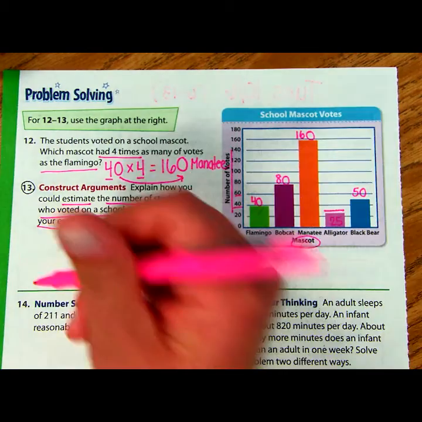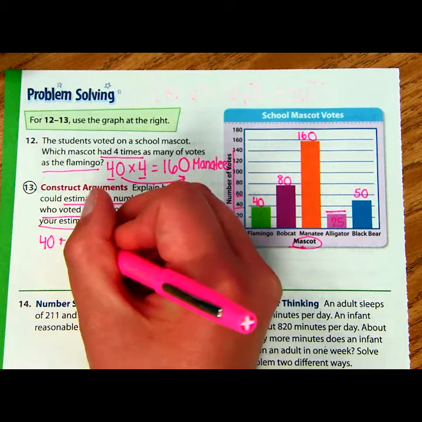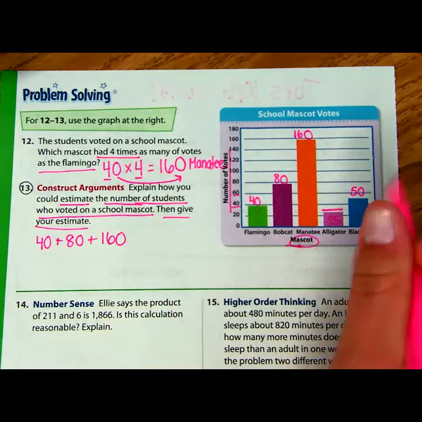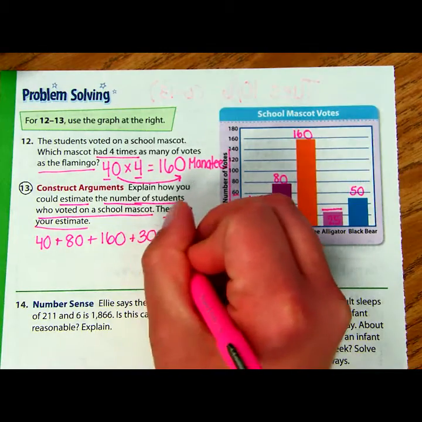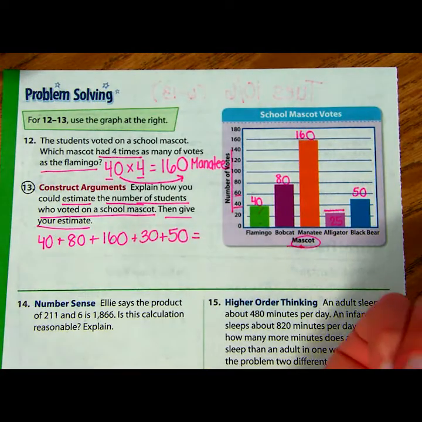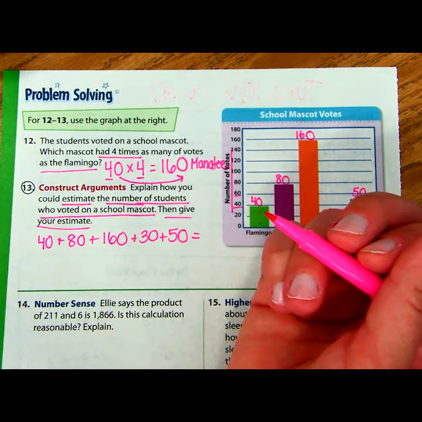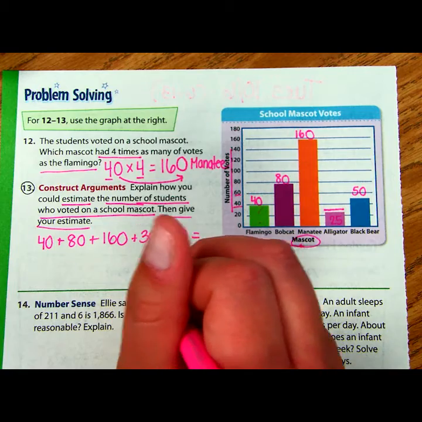Well, we could simply add 40 plus 80 plus 160. These are all nice even numbers. 25, we could just round up to 30, plus 50. When we add those amounts together, we should have a total of... I'm adding in my head, sorry.